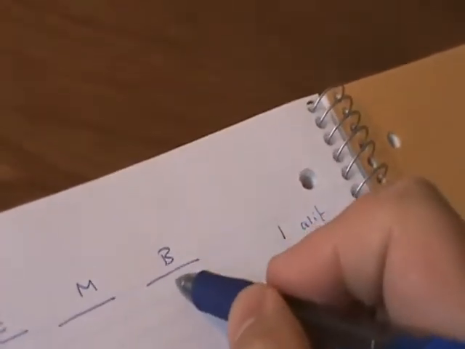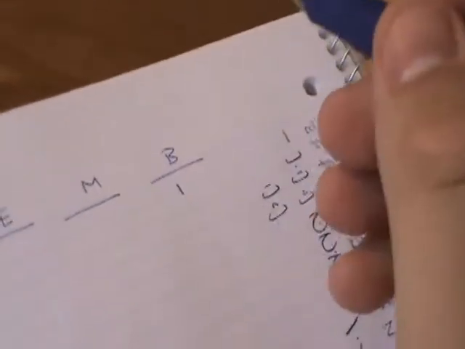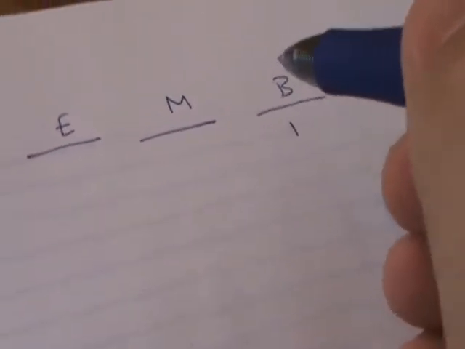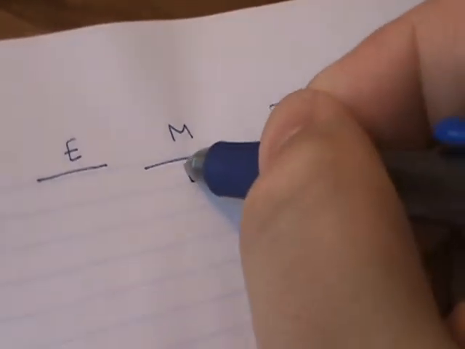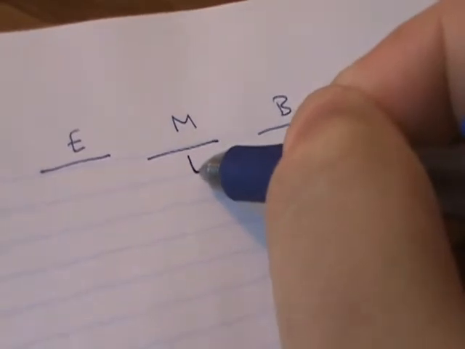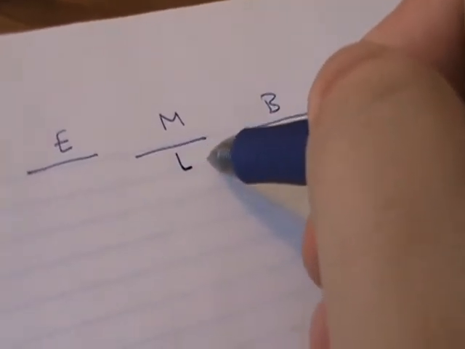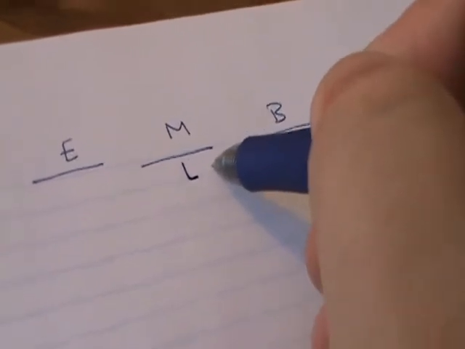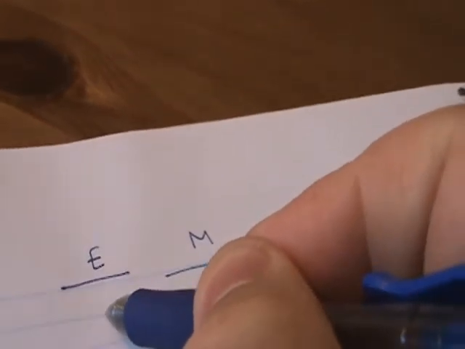Alif at the beginning is Alif. There's no change in it. Now in the middle, it's like this. It has a little, let's say, a little hand that shakes with the letter before it, and at the end it's also like this.